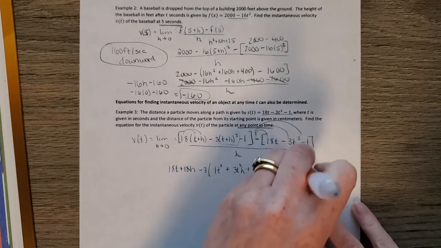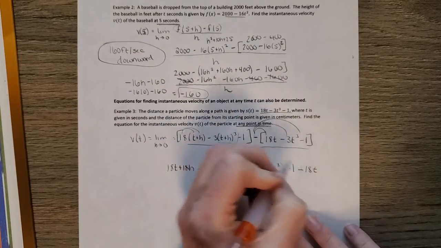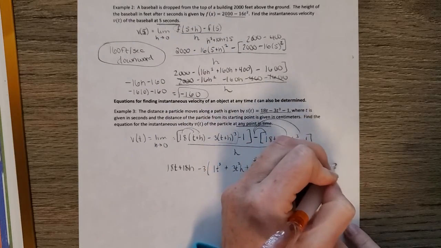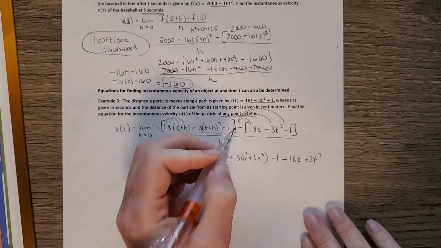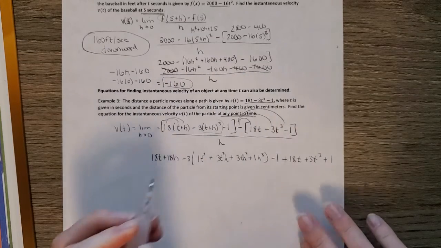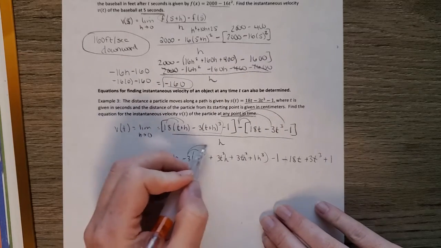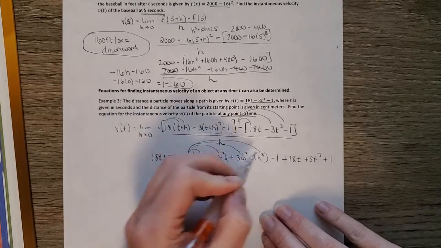So I have minus 18t plus 3t cubed, and then negative and negative, plus 1. And then I've got to distribute this 3 out so we have all our terms set.